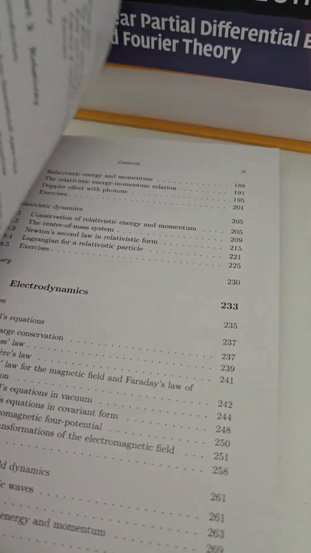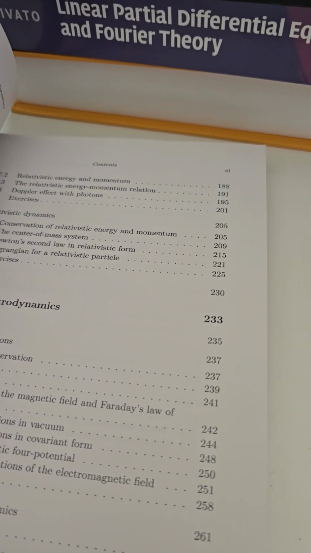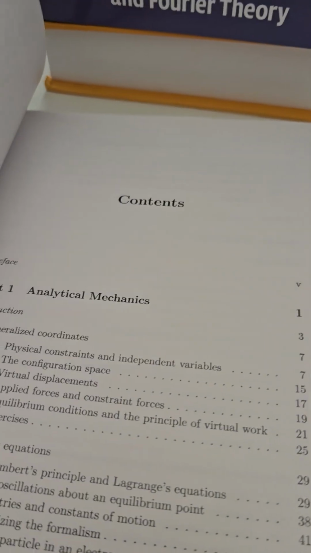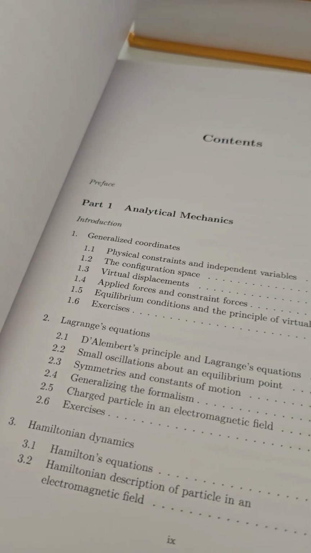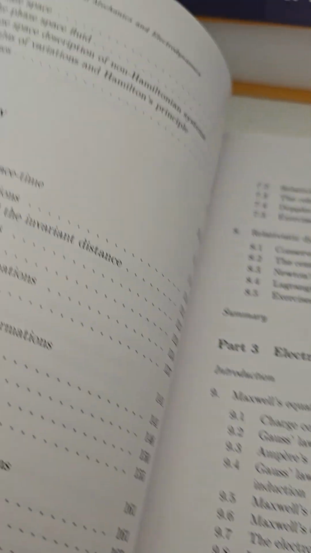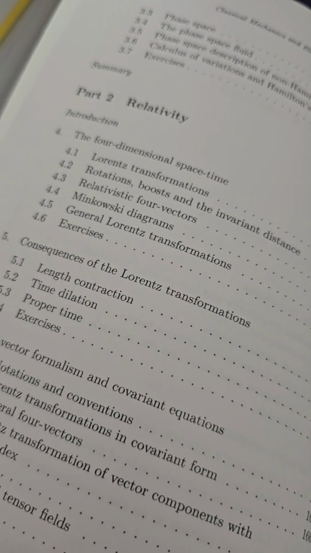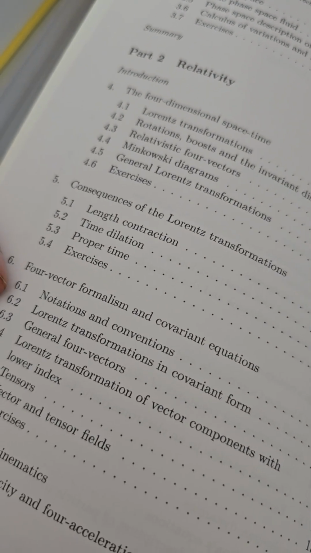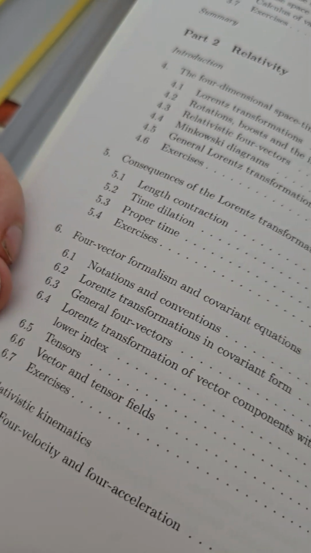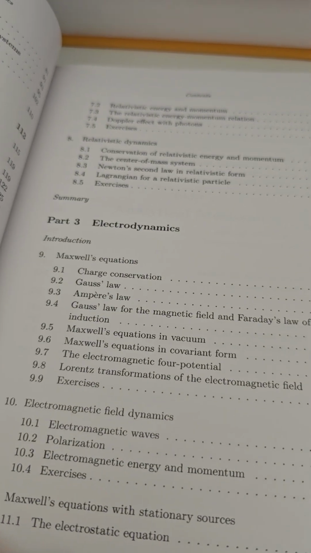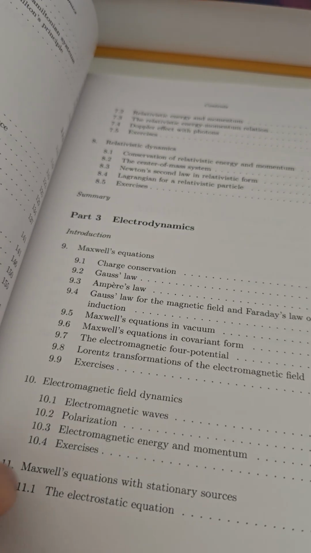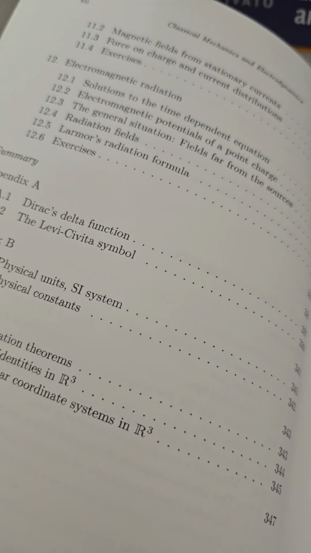Pretty short book, and its part 1 is on analytical mechanics, which starts with generalized coordinates, Lagrange equations, Hamiltonian dynamics. Then it goes off to relativity, the 4-dimensional spacetime, consequences of the Lorentz transformations, 4-vector formalism and covariant equations, relativistic kinematics and relativistic dynamics. And then it goes to electrodynamics, where it does Maxwell's equations, electromagnetic field equations, Maxwell's equations with stationary sources, and finally electromagnetic radiation.